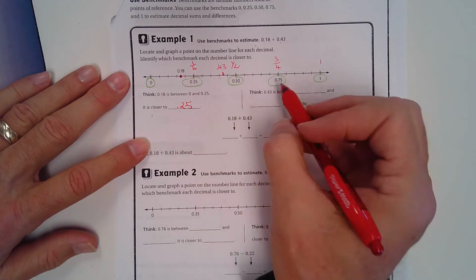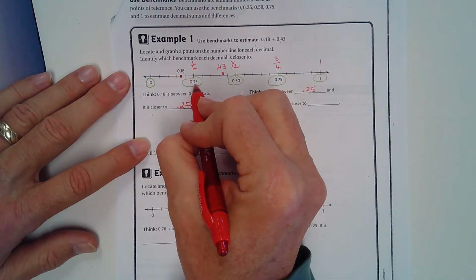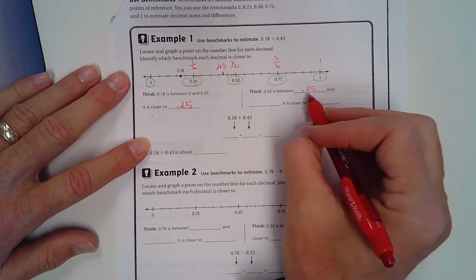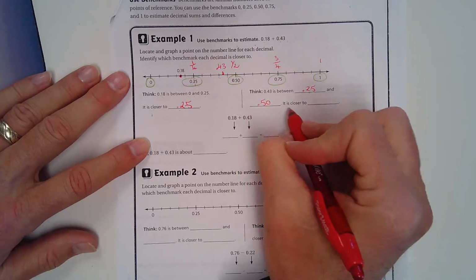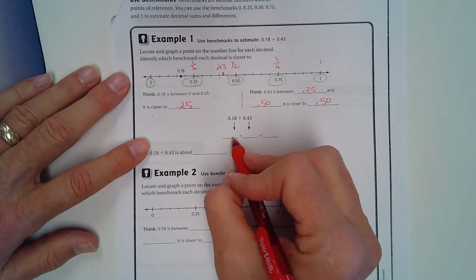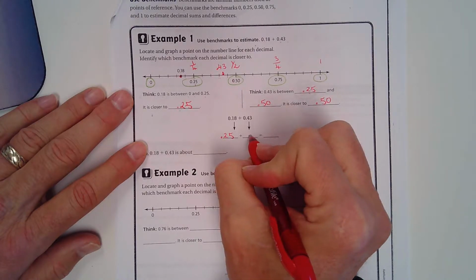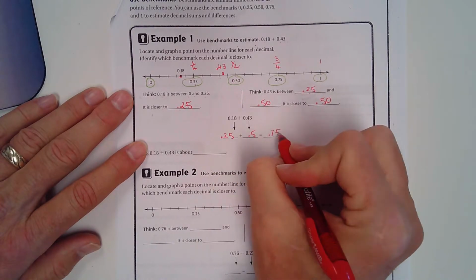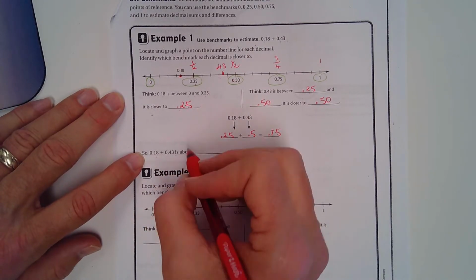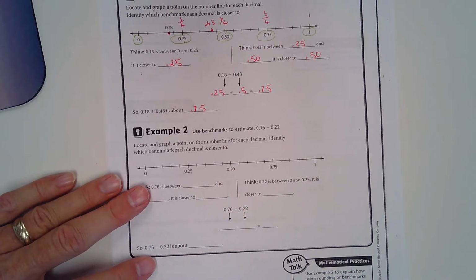Well, so think 0.43 is between what? 0.25. See, here's 0.25. Here's 0.5. 0.43 falls between those two. And it is closer to 0.5 or 0.50. And so then we just simply put 0.25, and then plus 0.5 is 0.75. So 1.8 and 0.43 is about 0.75.